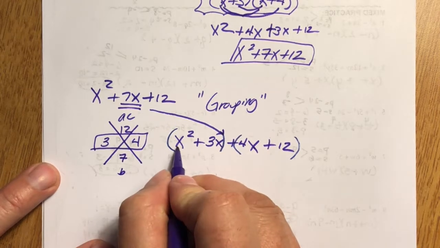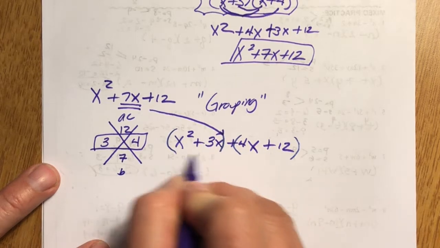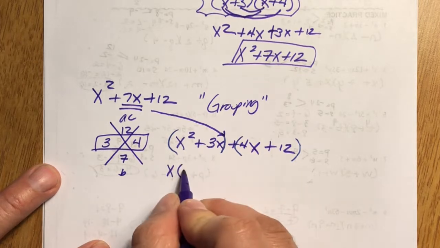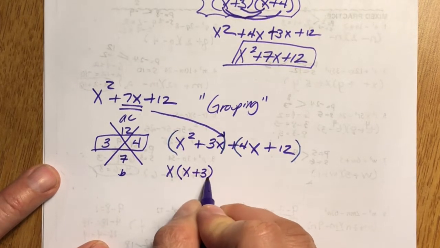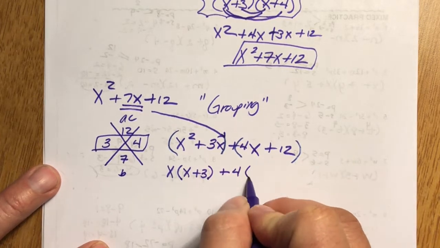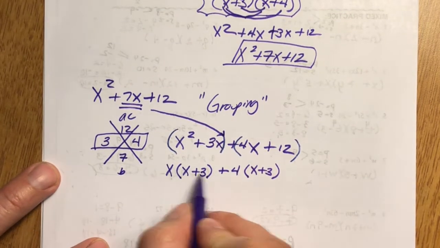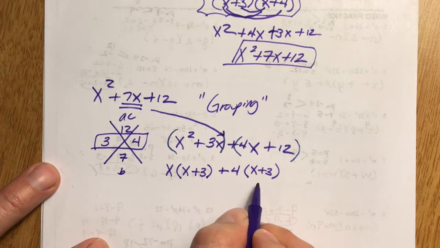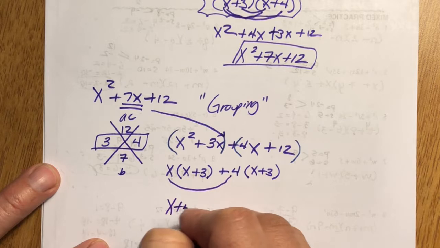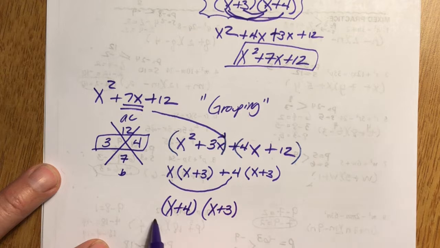Now look, these two terms have what in common? What's the GCF of this parenthesis here? X. Well, what's left over if I take an X out of each of those? X plus 3. Okay, and then what's the GCF of these two? Well, that's a 4, and I'm left with X plus 3. Now, if you do grouping right, those two parentheses will always be the same. Now, if you look, here's our first factor, and here's our second factor. Done.